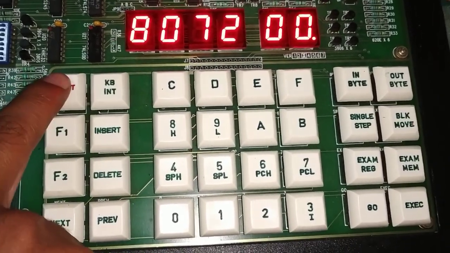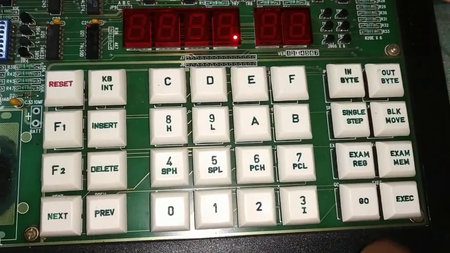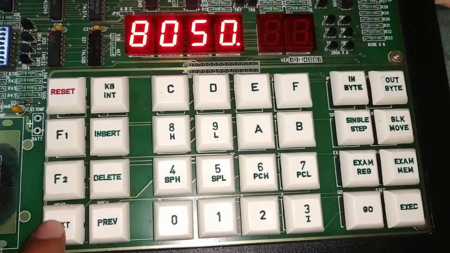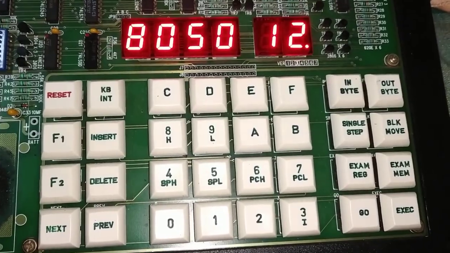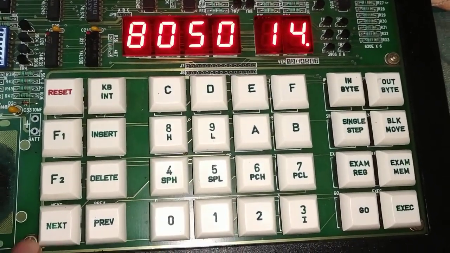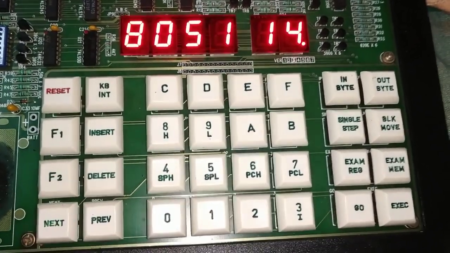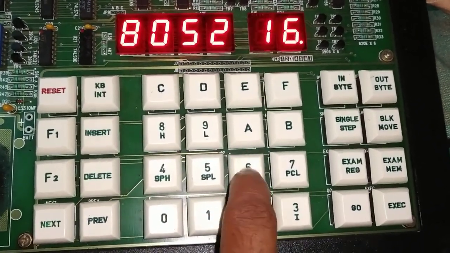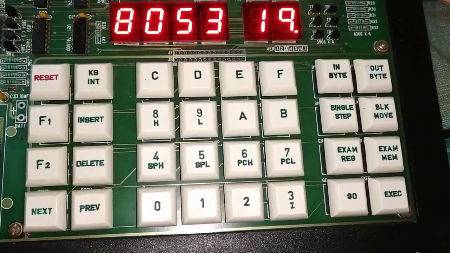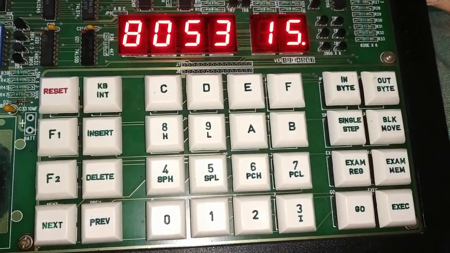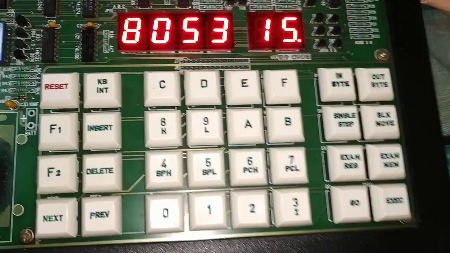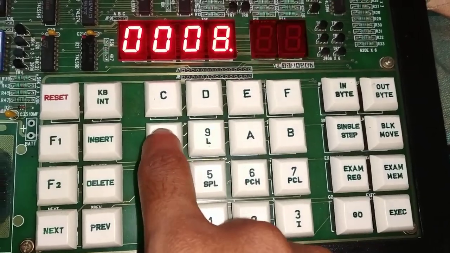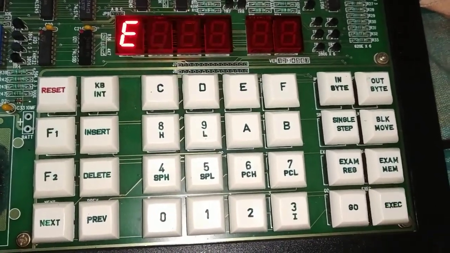So likewise, we can give another number as an input value. Click reset, exam memory, 8050 is the input value address location, first value, that is I am giving 14, make a note of it, and second value as 15 and third value as 16 and fourth value is also 15. Then click execute, go, 8000, execute.